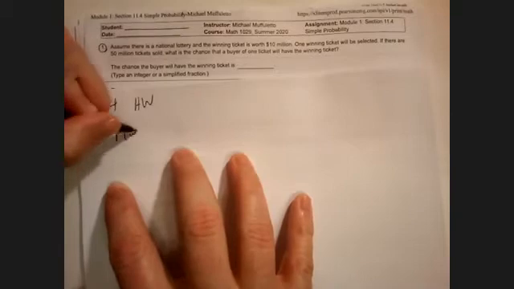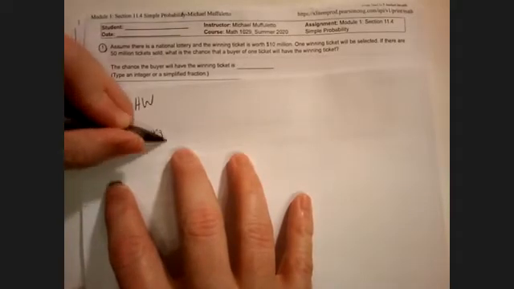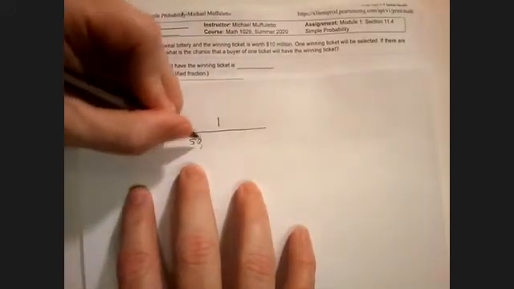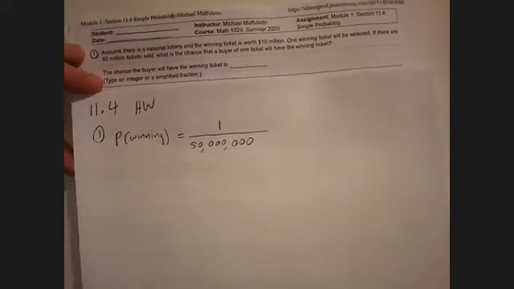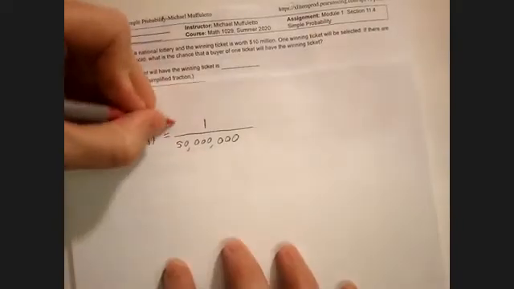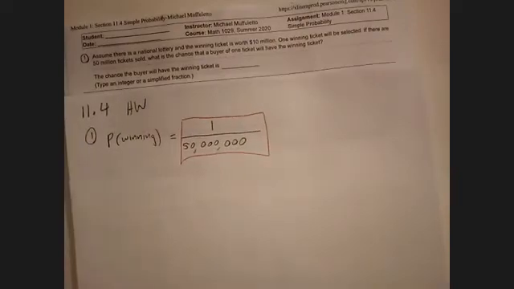Okay, so all there is to this one is just the probability of winning is 1/50 million. I'm going to write that all out. And I think the mistake some students will make is they will type that in the calculator and get a number. But this is the answer MyMathLab wants because it says an integer or a simplified fraction.